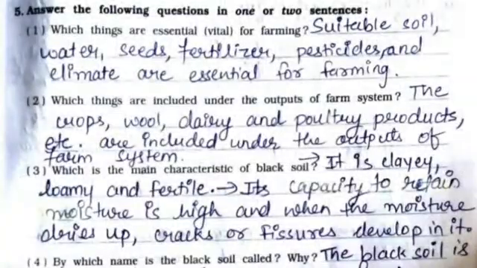Now we'll continue with question number 5, that is answer the following questions in 1 or 2 sentences. First one, which things are essential, that is vital for farming? Suitable soil, water, seeds, fertilizer, pesticides and climate are essential for farming. Second, which things are included under the outputs of farm system? The crops, wool, dairy and poultry products, etc. are included under the outputs of farm system.